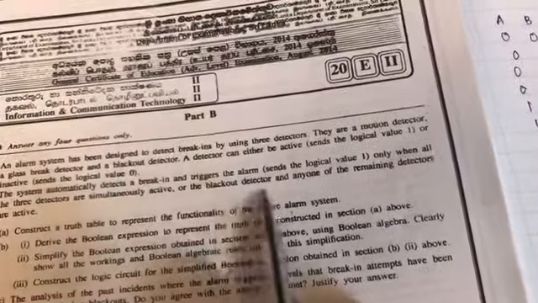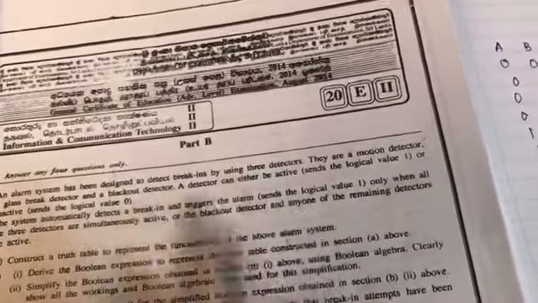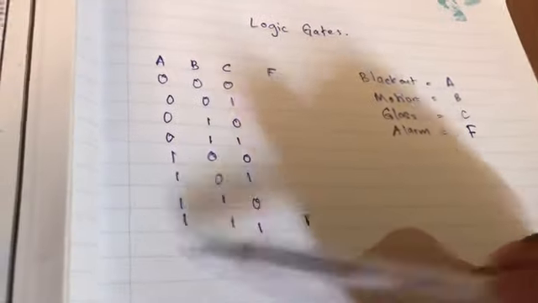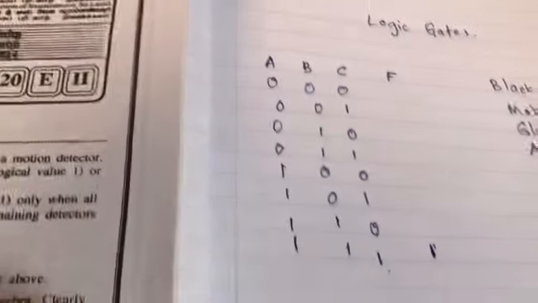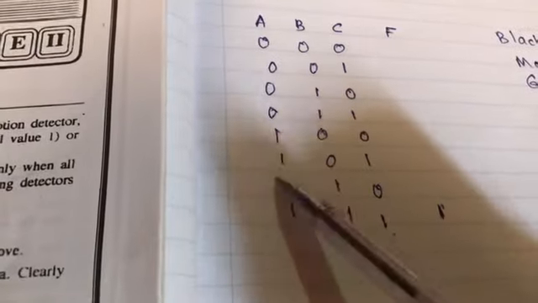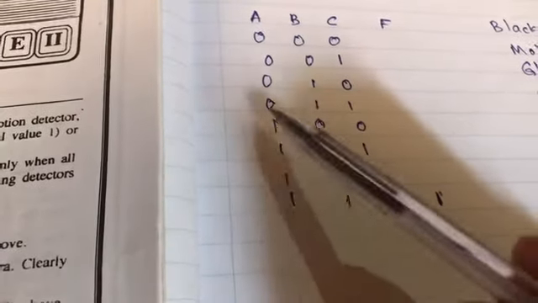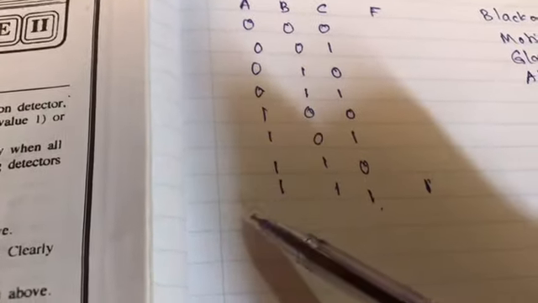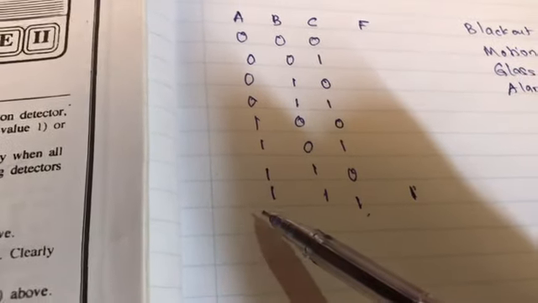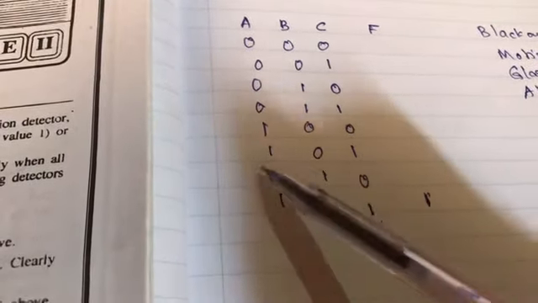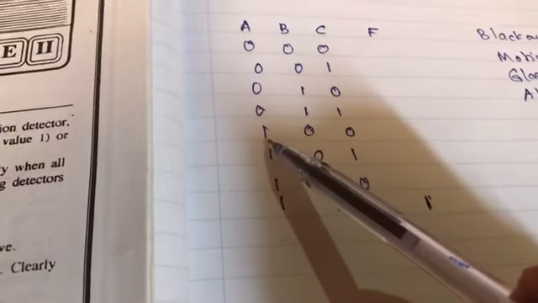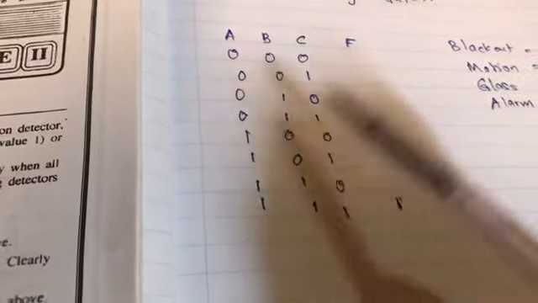But it also says that the blackout detector and any one of the remaining detectors are active. In that case also the alarm will go off, right? Since we said that A is the blackout detector, this states that if the blackout detector is active, which is this area, and any one of the other detectors are active as well, which is this and this, the blackout detector should always be on for the alarm to go off.